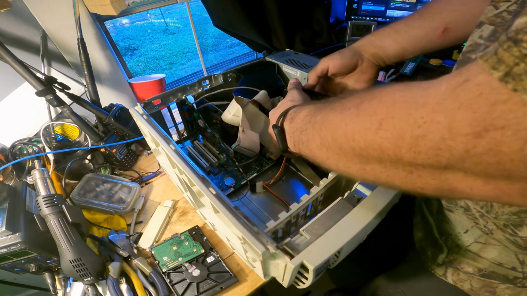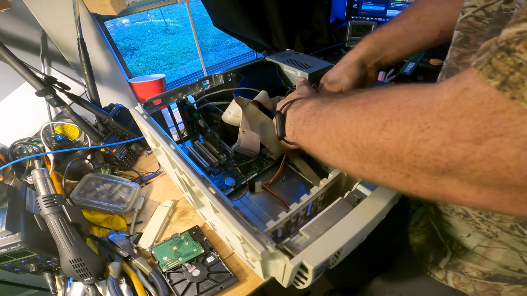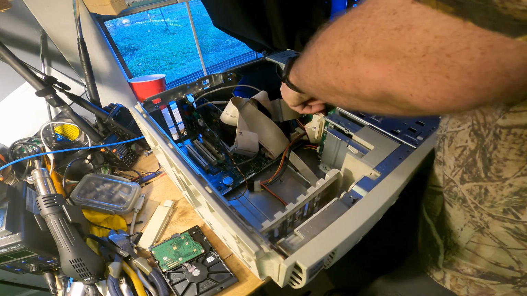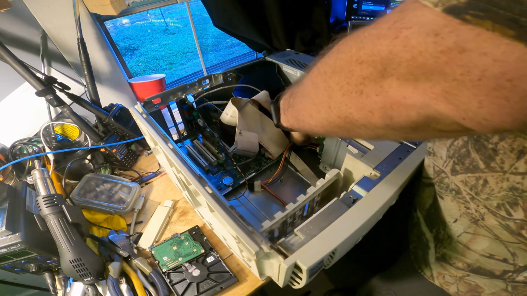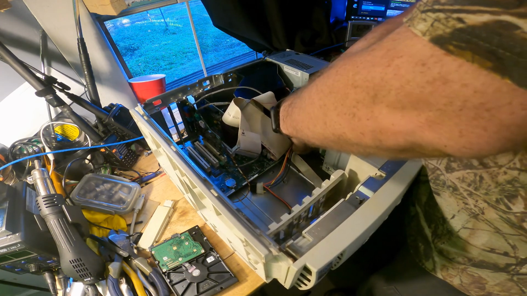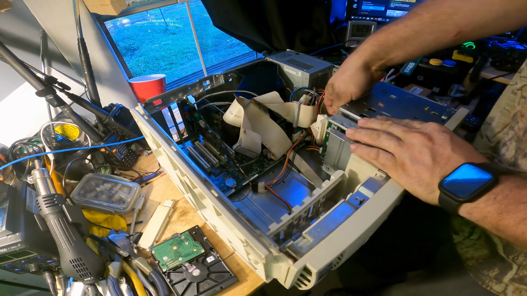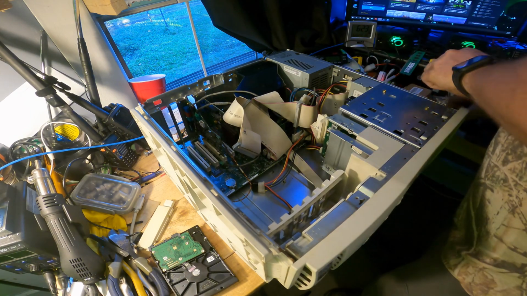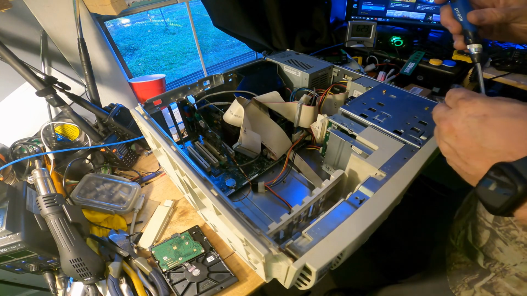Sometimes it's easier to service them, but a lot of times it makes for a real pain in the butt time. There we go. We have a couple 3.5 inch bays right here that we'll slip it right into.